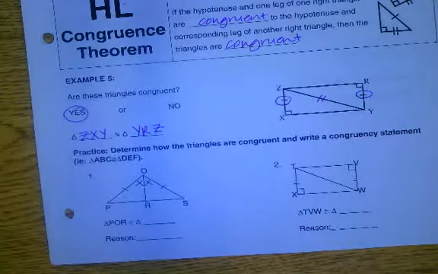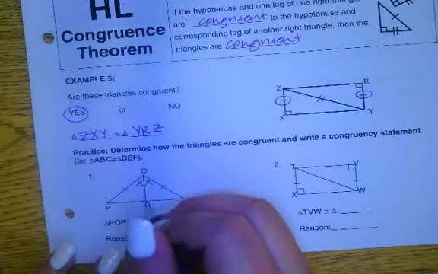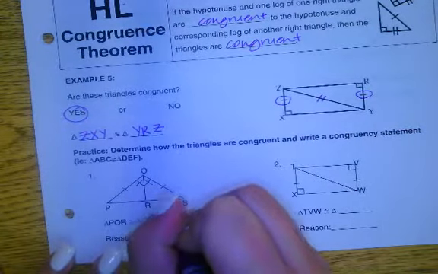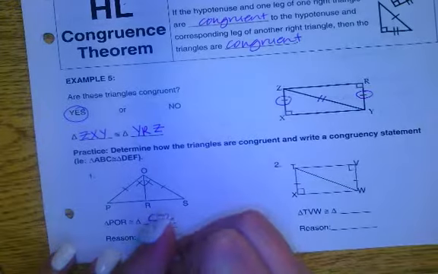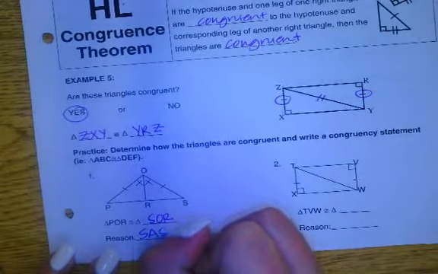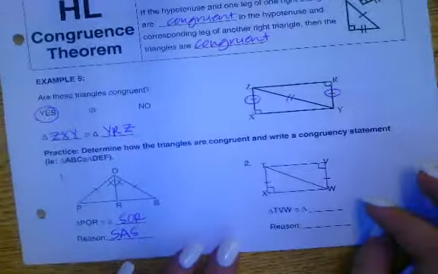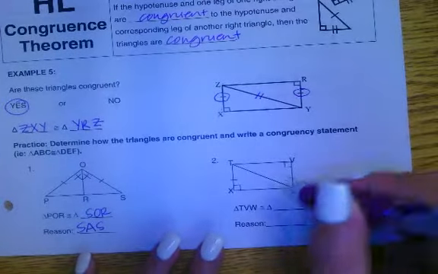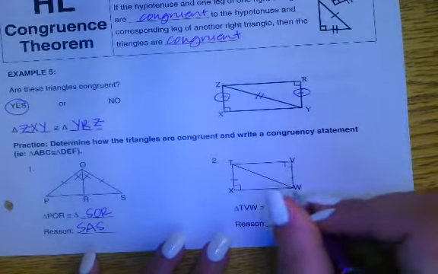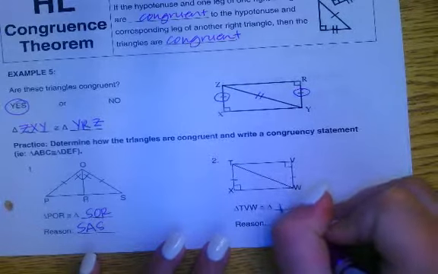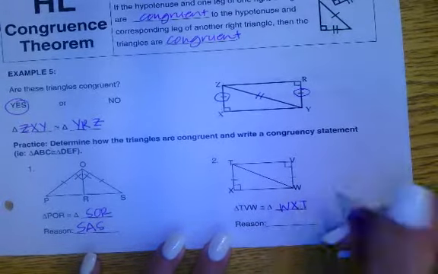Hopefully you said that triangle POR is congruent to triangle SOR, and the reason being is side, angle, side. Number 2, triangle TVU is congruent to triangle WXT by hypotenuse leg.